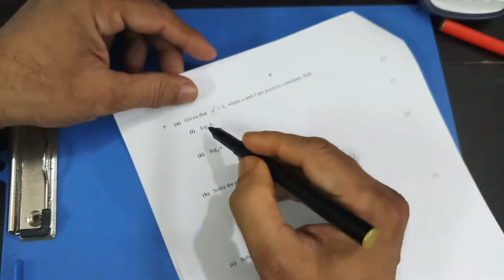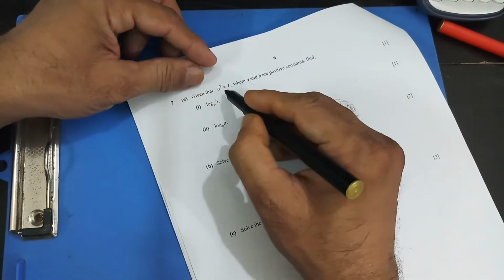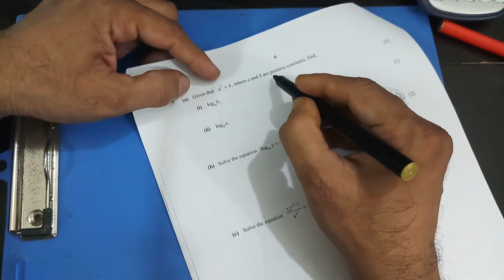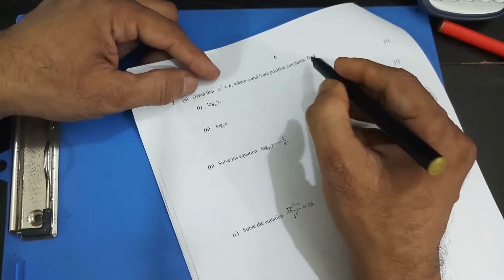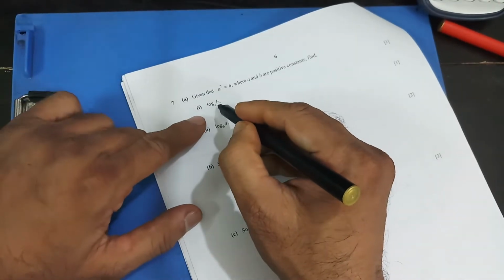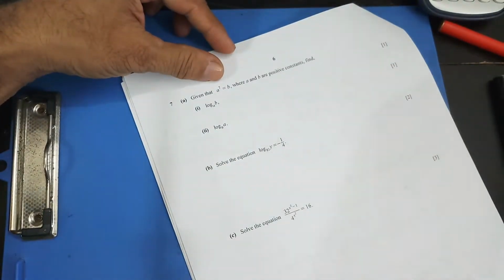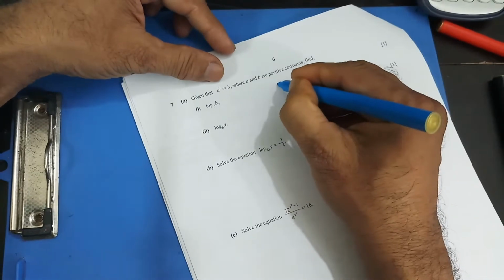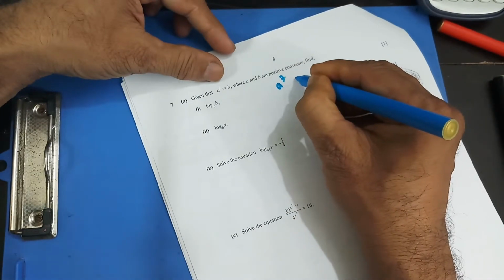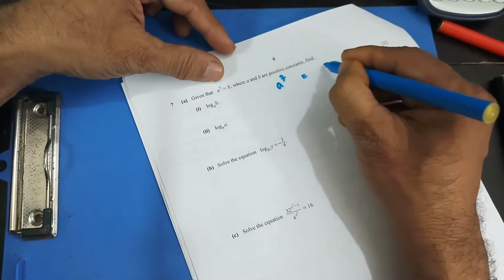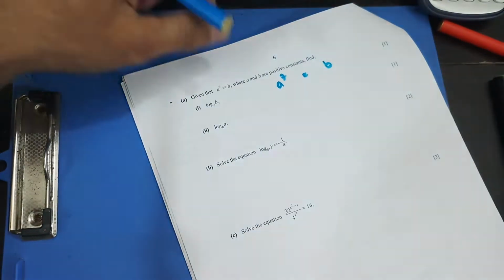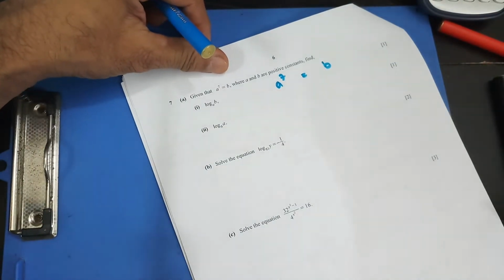Given that a to the power 7 equals b, where a and b are positive constants, find log_b a. We're going to start from that. So a to the power 7 equals b. I left some space in between, so you will see what I'm doing.